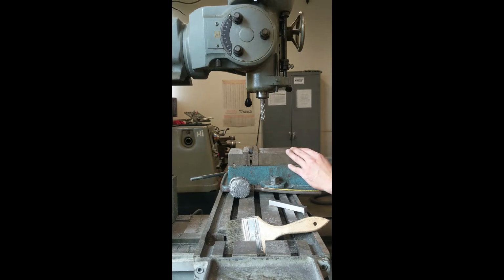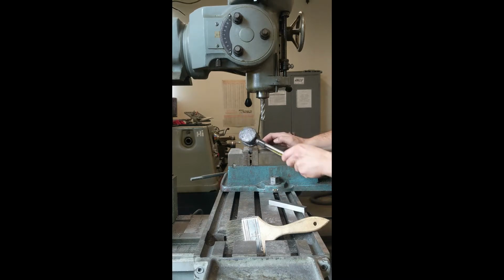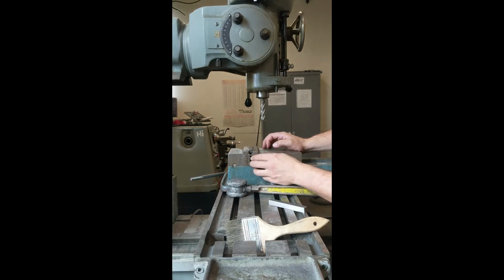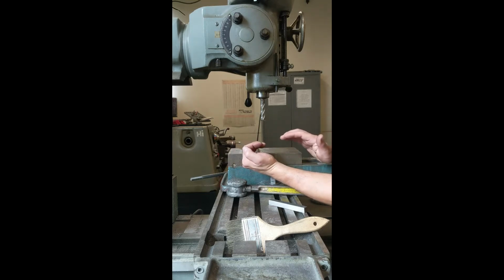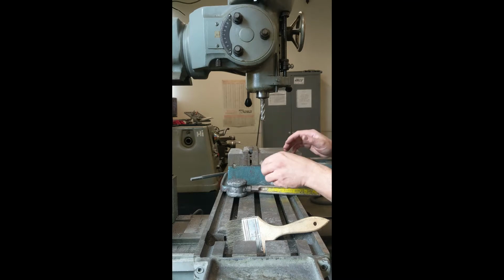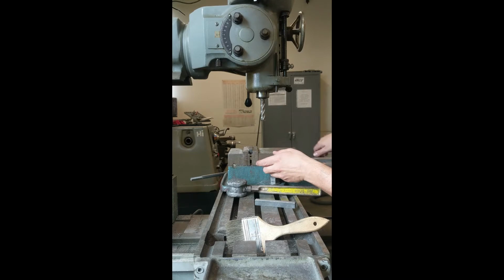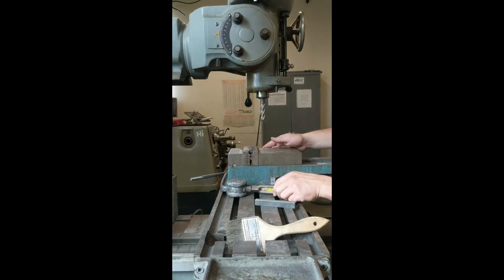Now, one of the things you'll see me do is after I tighten on the workpiece, I will tap it with a lead hammer. And what that does is that will seat the workpiece down on these parallels. You see, as these vise jaws close, because we're gripping on a workpiece that's at the very top, this vise jaw wants to move up.